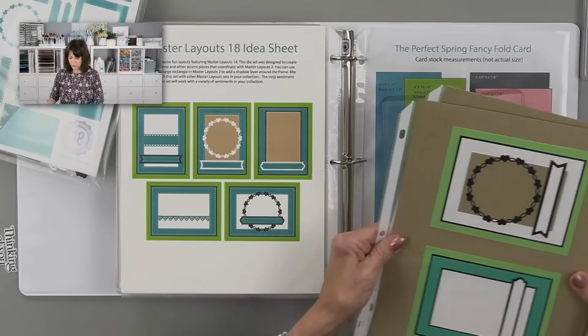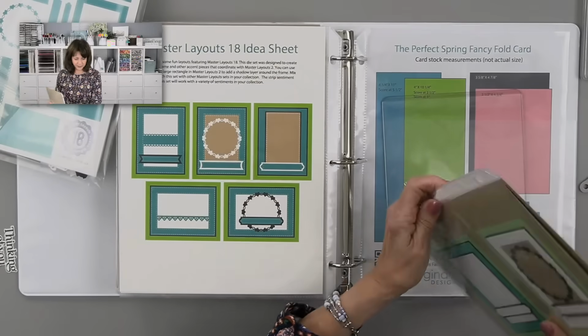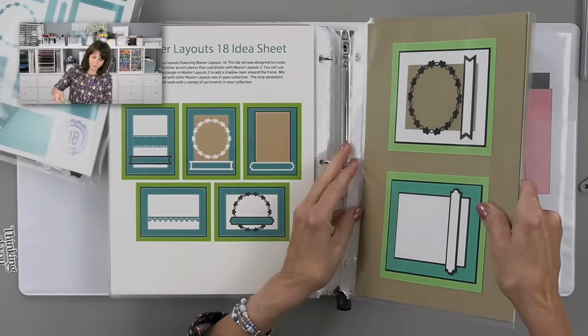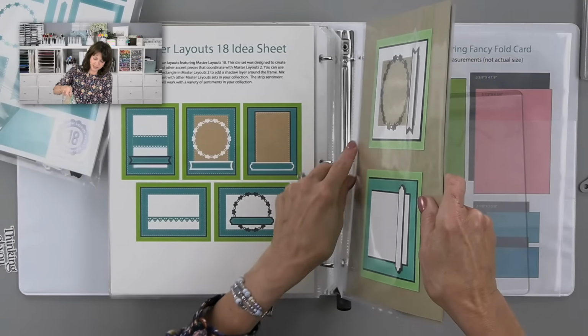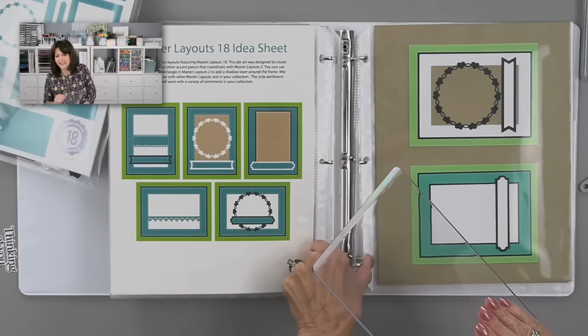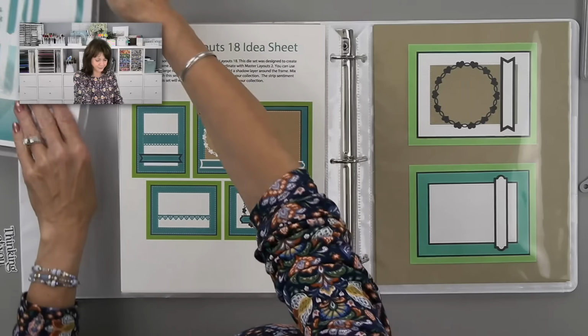All right, so I'm going to put these back. Make sure I have them the right way into my binder. And I'll tell you, we are getting close to the end of this series. It's going to be sad when it's over, but it's going to definitely motivate me to do some more master layout sets.